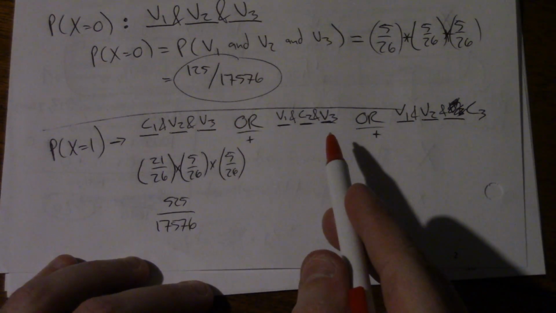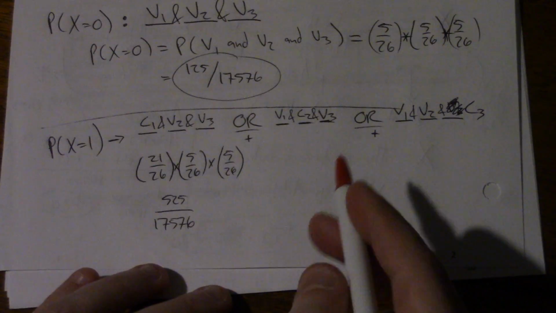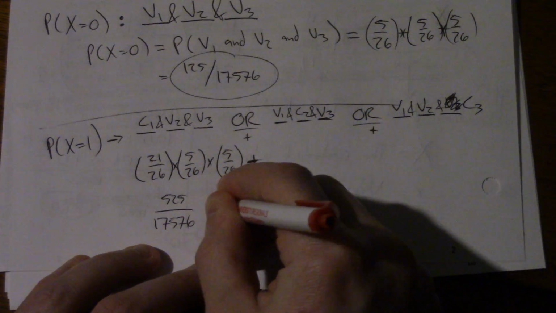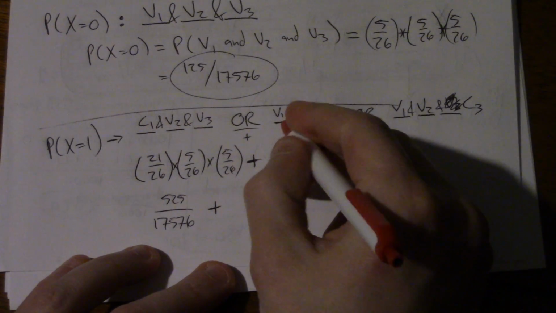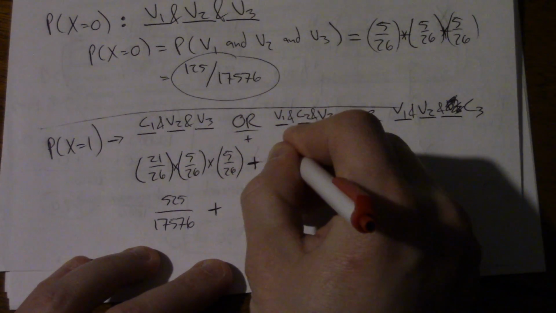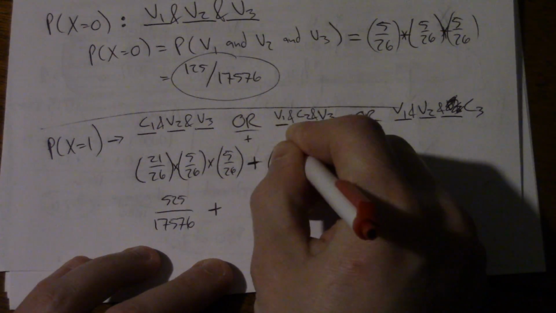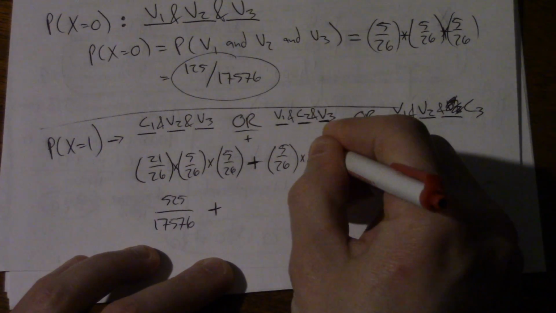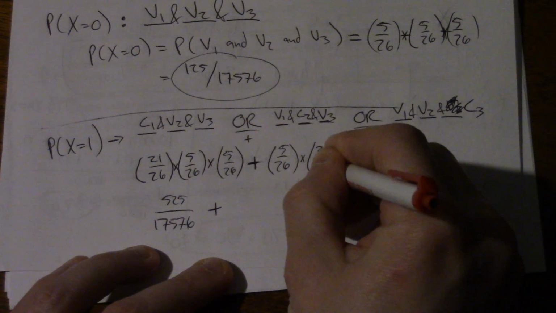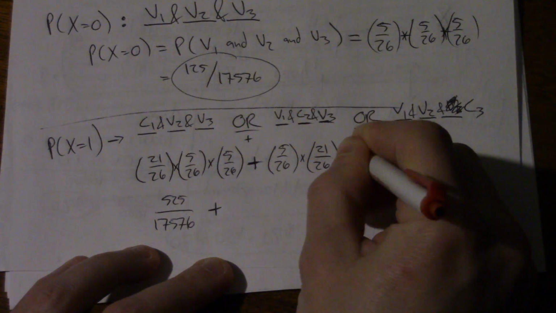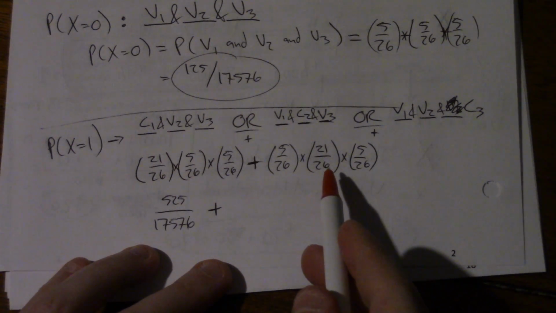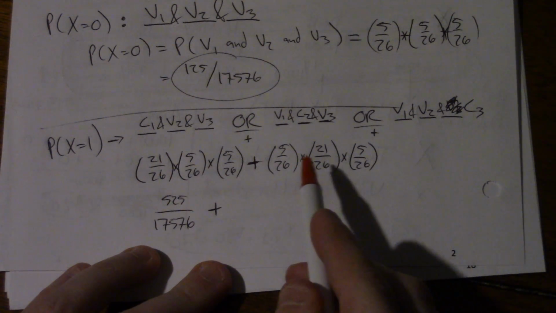And what we'll see is, well, nothing really changes. So we're going to add to this the next probability. So the chance that the first one is a vowel, 5 out of 26, times the chance that the second's a consonant, that's still 21 out of 26, and the third being a vowel, still 5 out of 26. So what you'll notice is we have the same numbers.